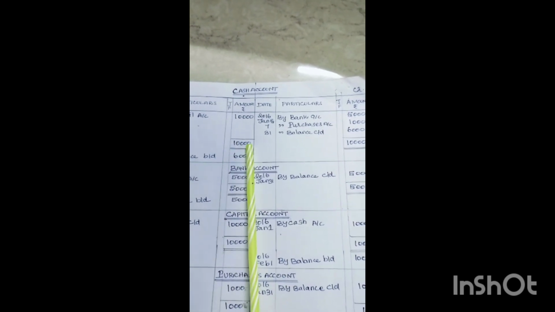Yes, you are right, of course. 10,000 is the higher value. So we total that higher value on both the debit and credit sides. We entered 10,000 on both sides.